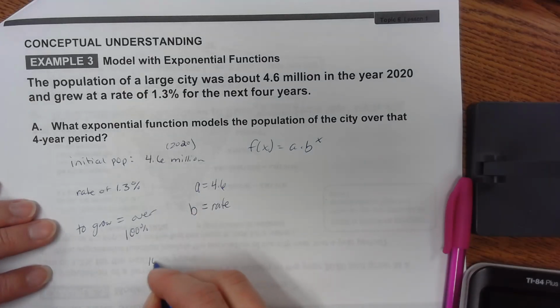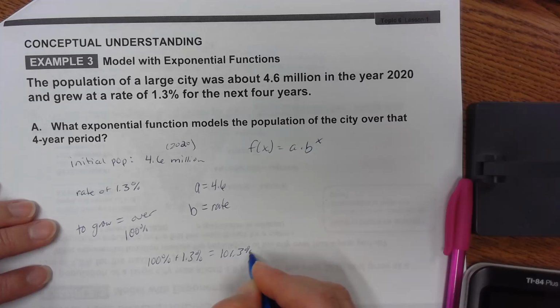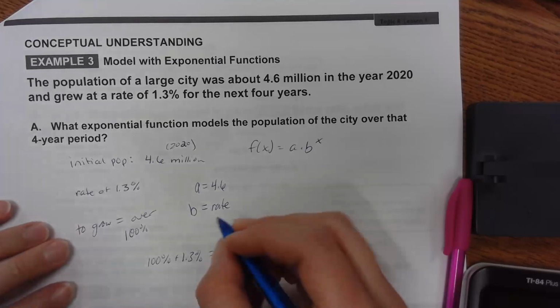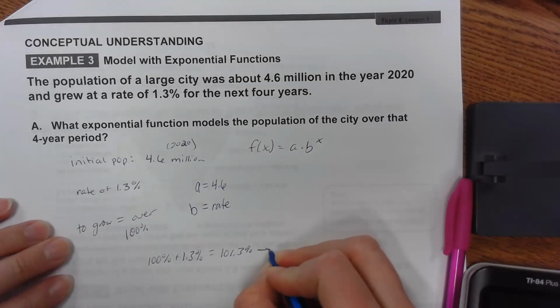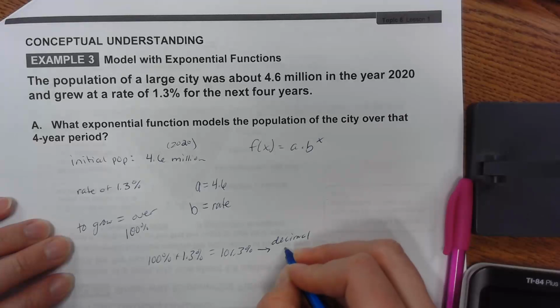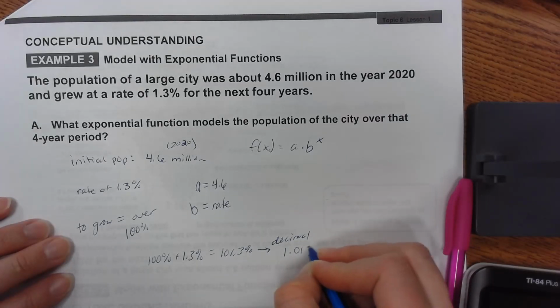Which means we're going to take 100% and add in our 1.3% to get 101.3%. Well, I want that as a rate, so B is our rate, so as a decimal that is 1.013.